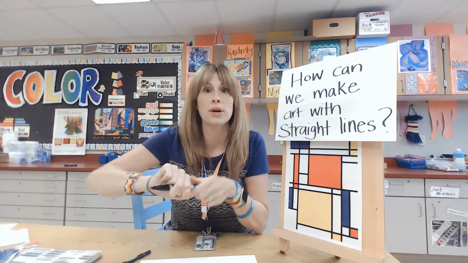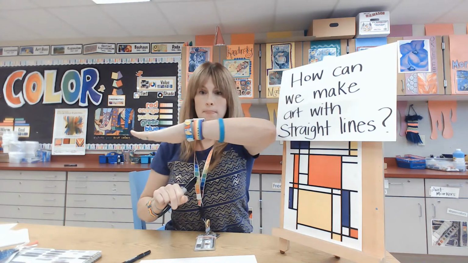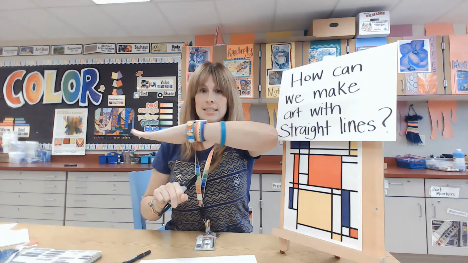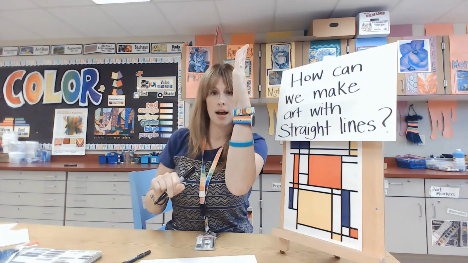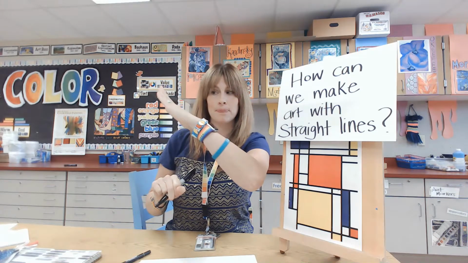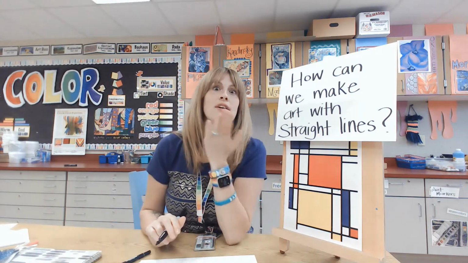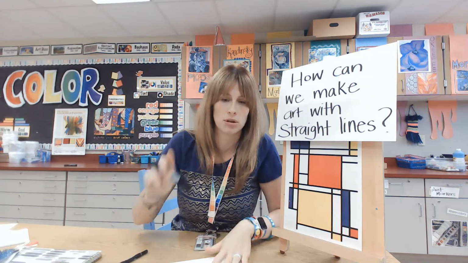There are three types of straight lines. There's one that goes this way, side to side. There's one that goes straight up and down. And there's one that goes corner to corner, or high to low. We have to find out the names for them because they're kind of weird, big names. So let's start with the first one.